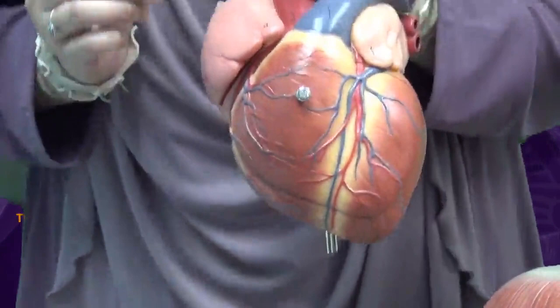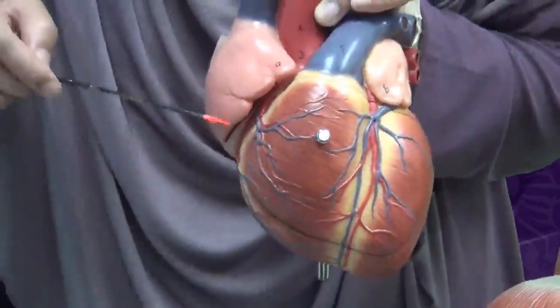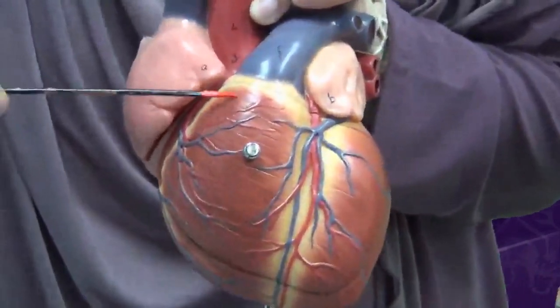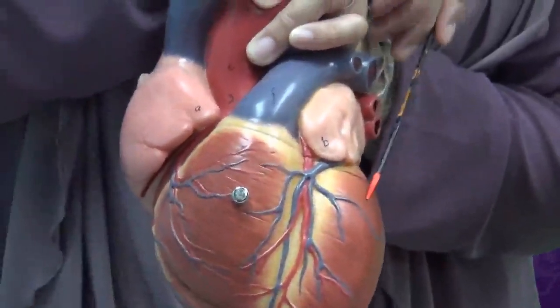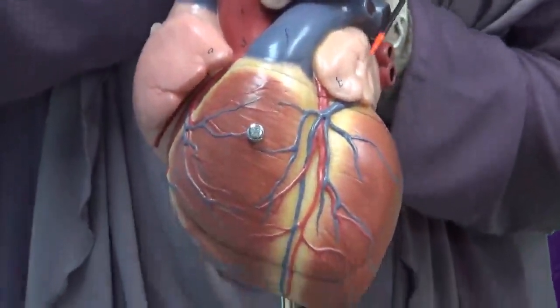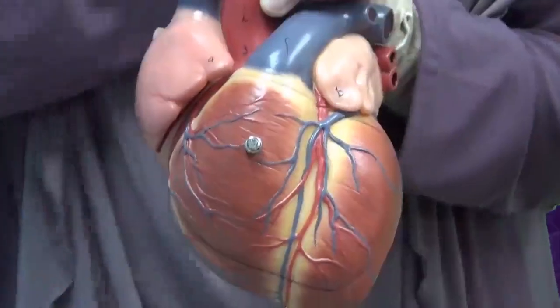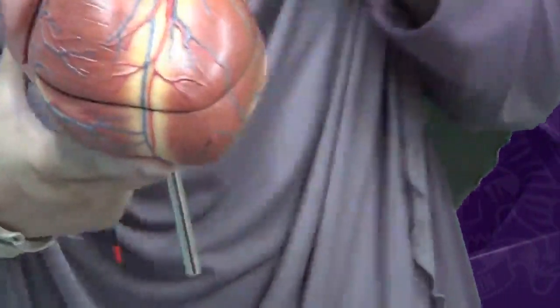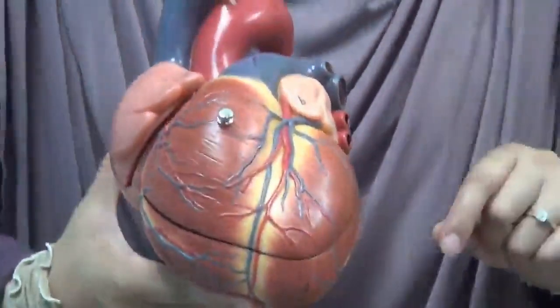Yes, I forgot to mention just now, the anterior surface is not only formed by the right atrium, right ventricle, and also the left ventricle, but it is also formed by the left auricle. Okay, that's all about the surfaces and borders of the heart.